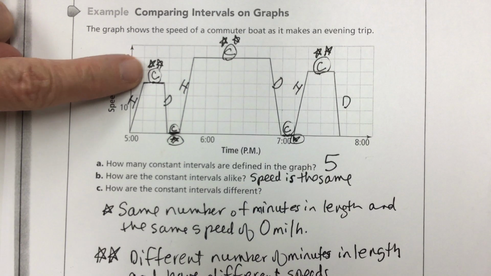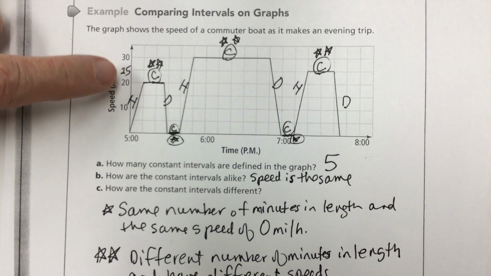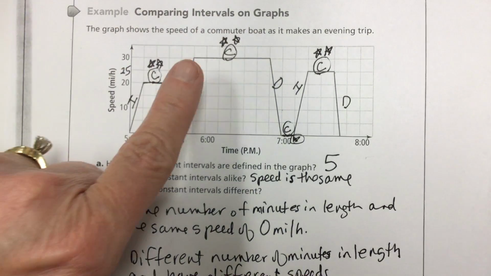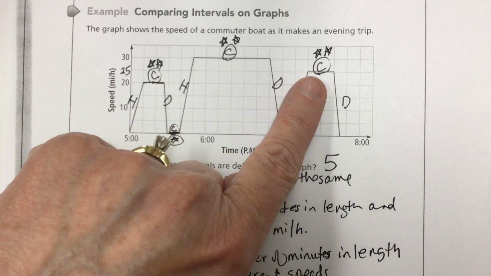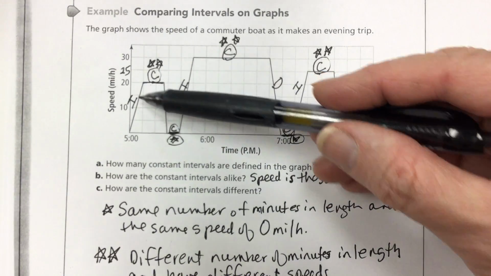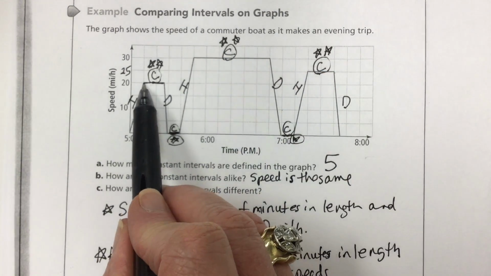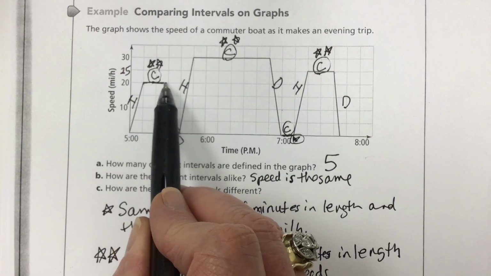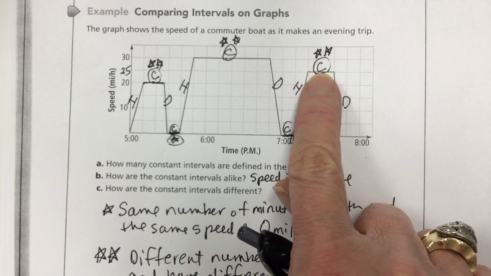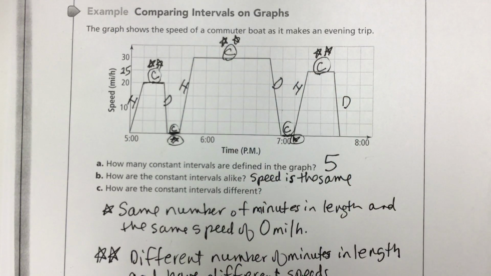This one with the stars here has 20 miles per hour. This C has 30 miles per hour. This one has 25 miles per hour. So their speed is different, and also their time, which is represented by the distance here. This distance and this distance are also different.